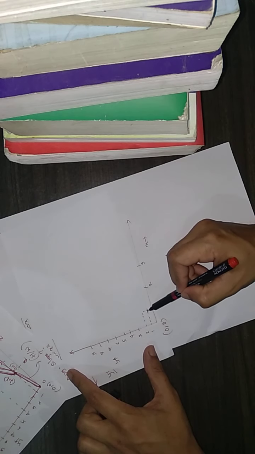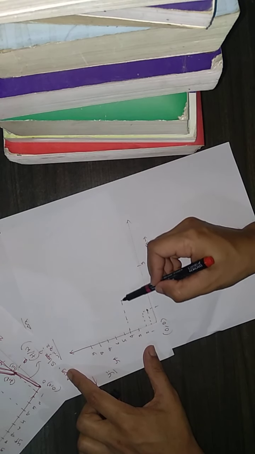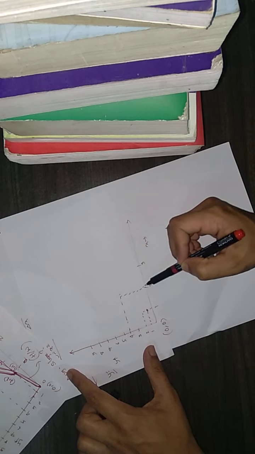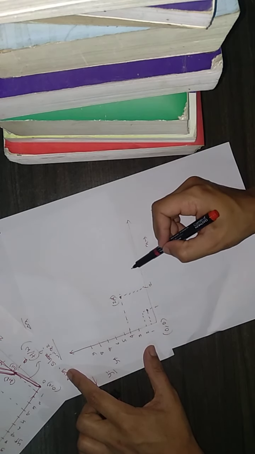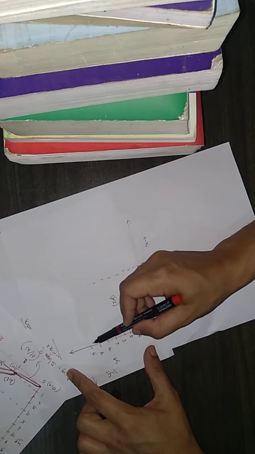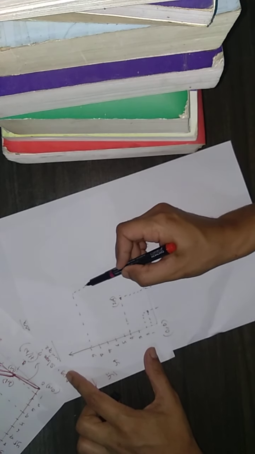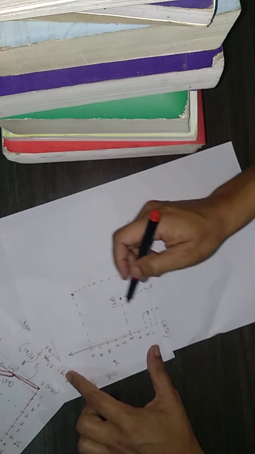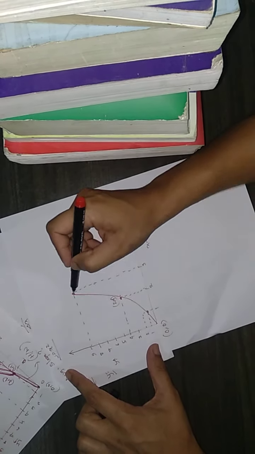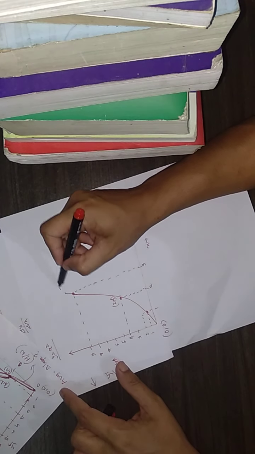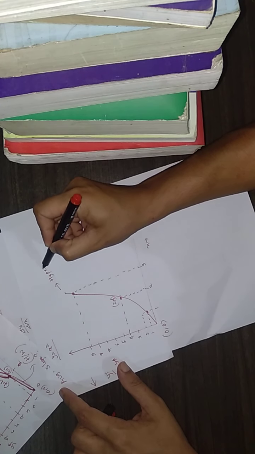So 1,1 is this point, 2,4 is this point, and 3,9 is this point. So you have this kind of graph. This is my parabola. So I have this graph.